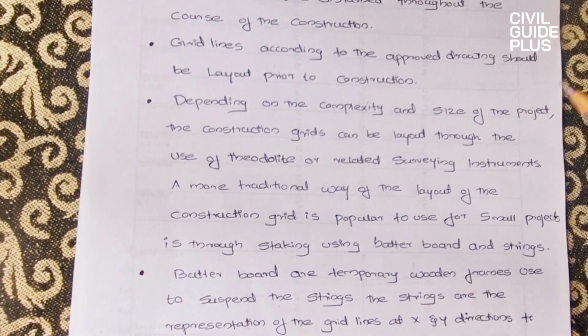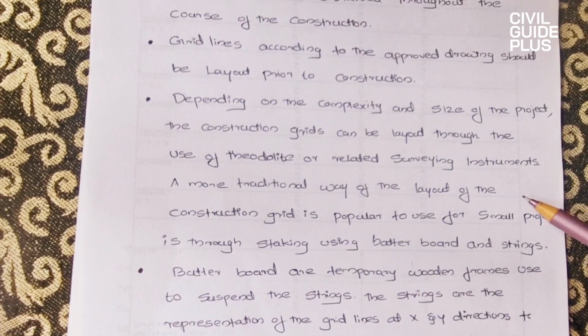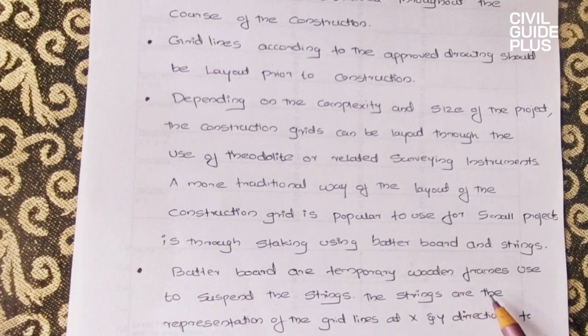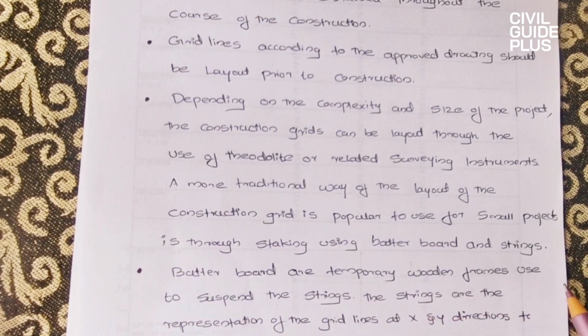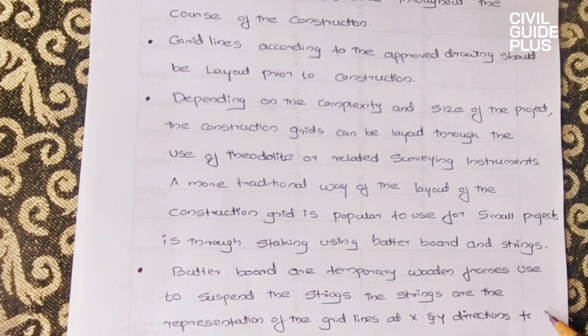A more traditional way of laying out the construction grid, popular for small projects, is through staking using batterboards and strings. Batterboards are temporary wooden frames used to suspend the strings. The strings are the representation of the grid lines in X and Y directions according to approved plans.